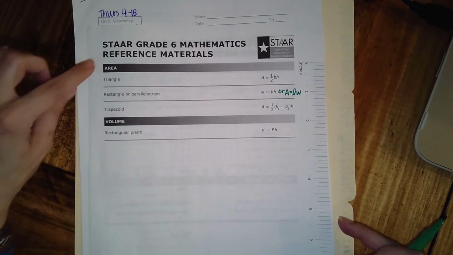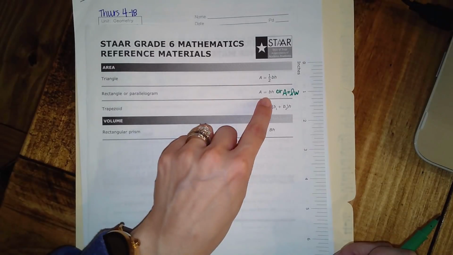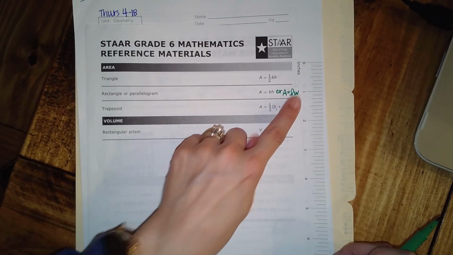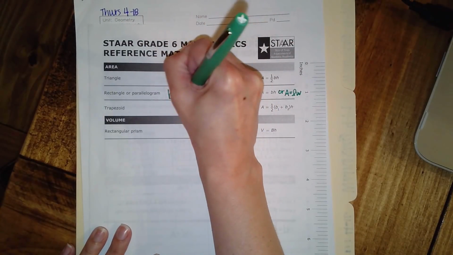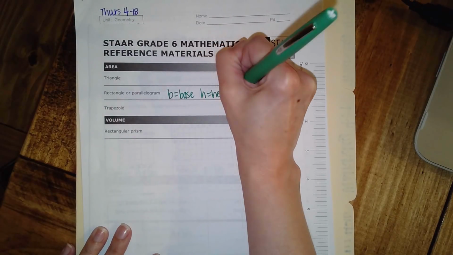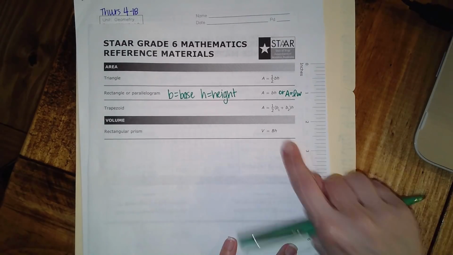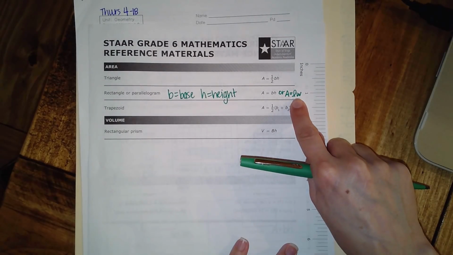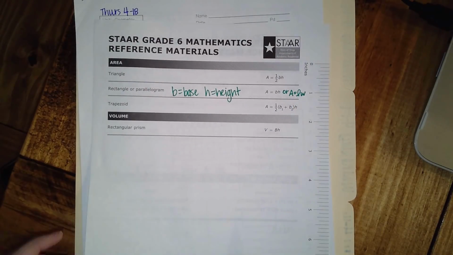Now, if you notice on your reference materials, area is here, and we're looking at rectangles or parallelograms today. So it says that area equals base times height or area equals length times width. It's important to note that B stands for base and H stands for height. And we will technically use base and height when we're talking about parallelograms and more length and width when we're looking at rectangles. But as long as you know you need two measurements to find the area of both of those, we'll be okay today.